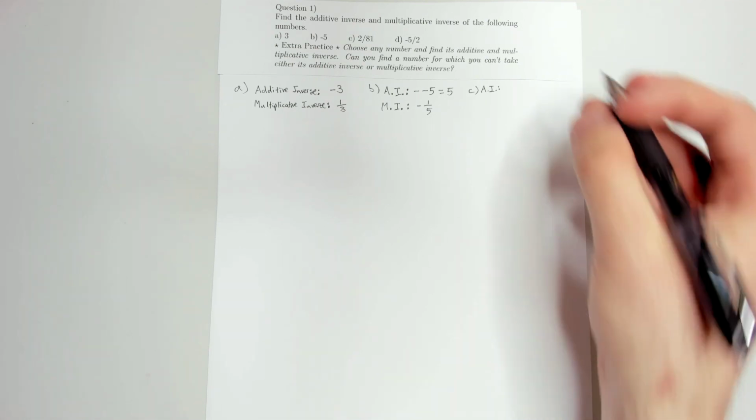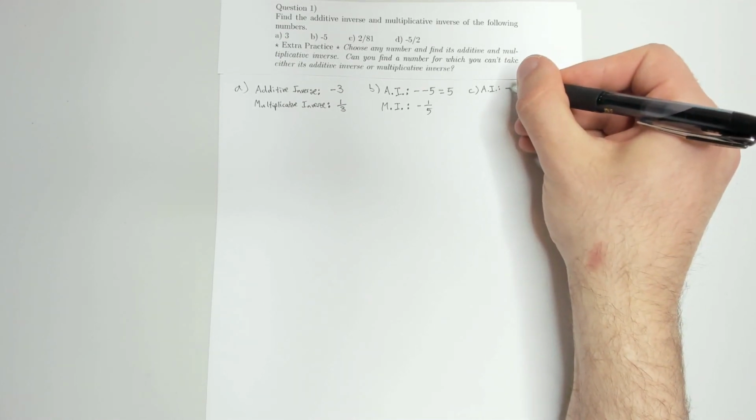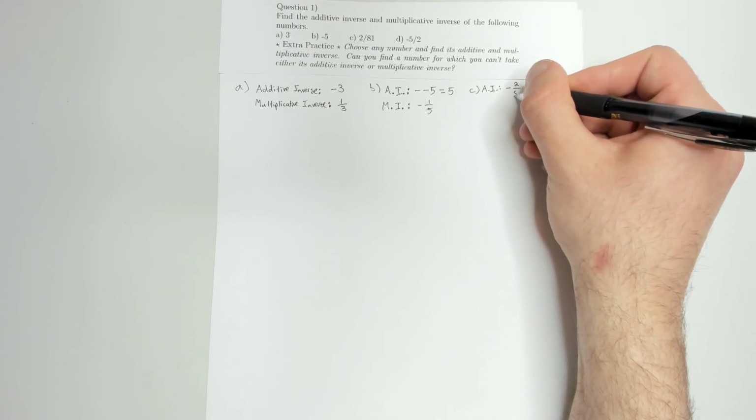So when we think about it in the additive sense, it's still just a shift. It's just a shift by a really small amount. So the inverse is just going to still be the negative version of that, -2/81.